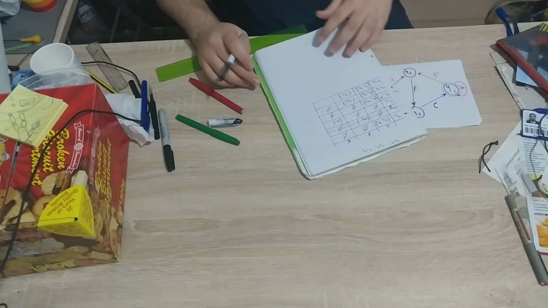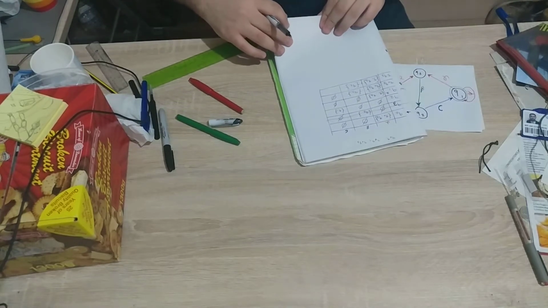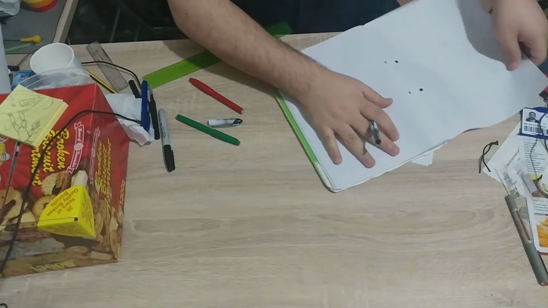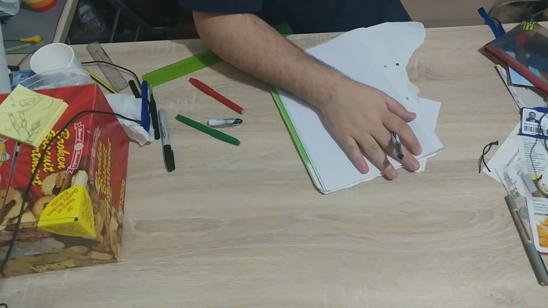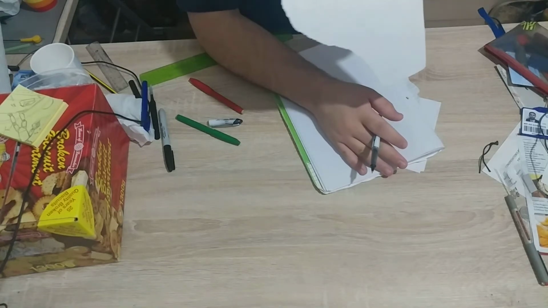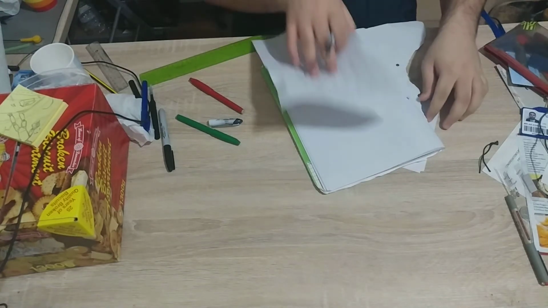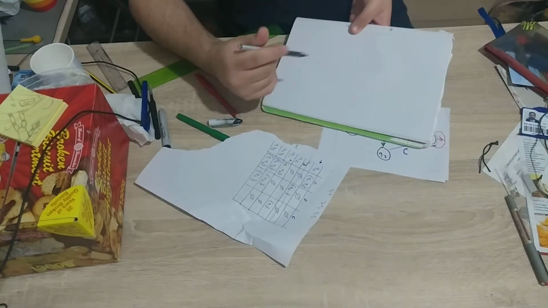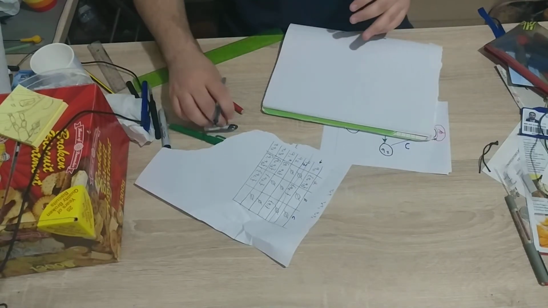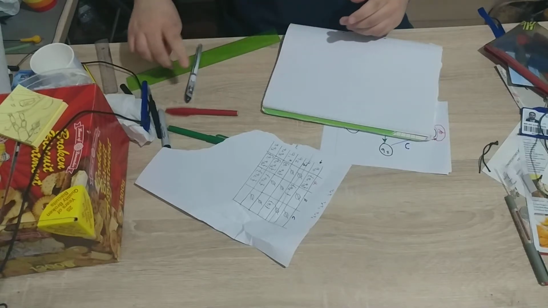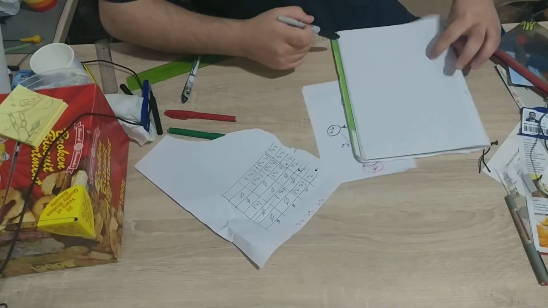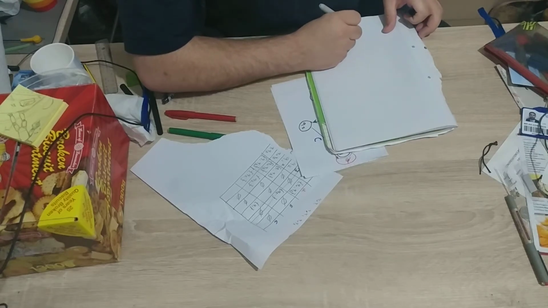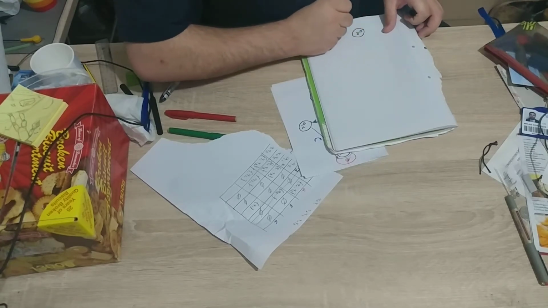Now, if we're going to draw this out, strong glue. Don't do this at home, kids. Now I'm going to have my starting position. How should I draw this? Yeah, I'll use a marker. I'm going to have my starting position, Q0. I'm just going to indicate that there.